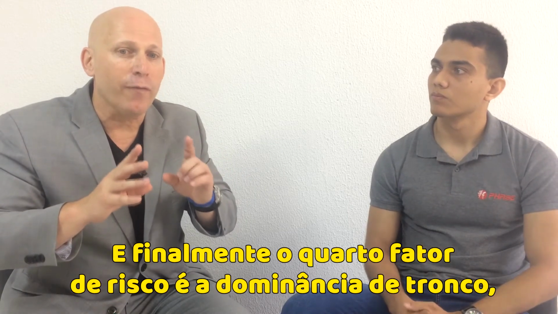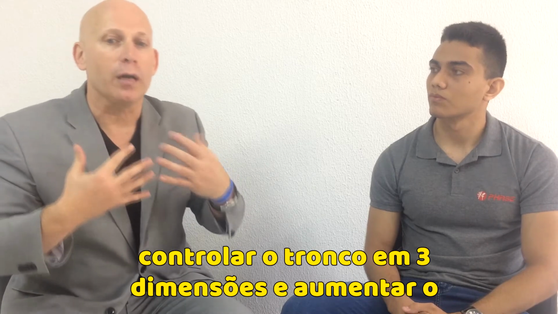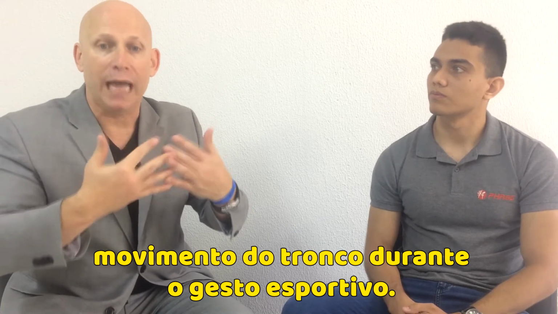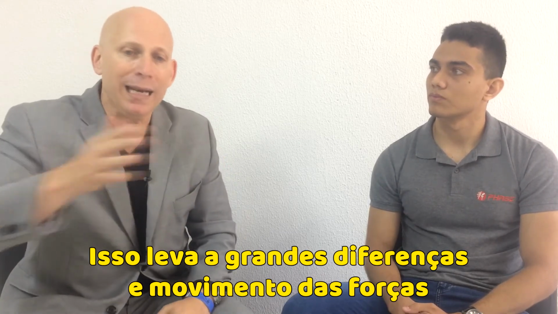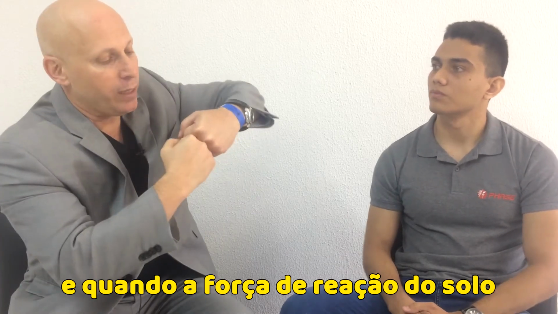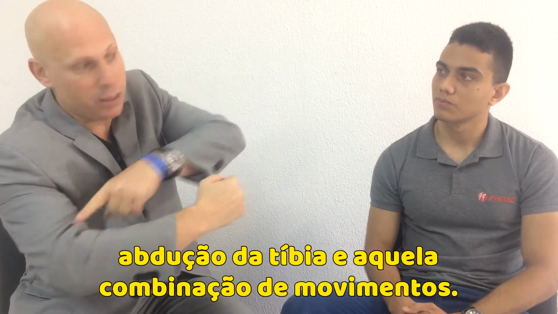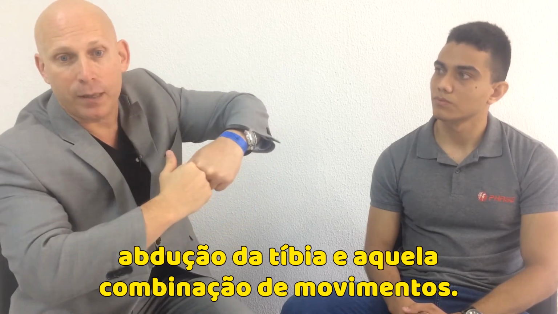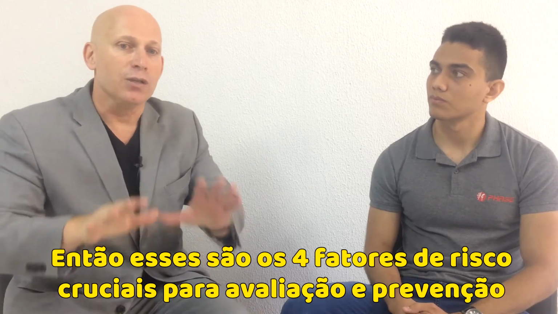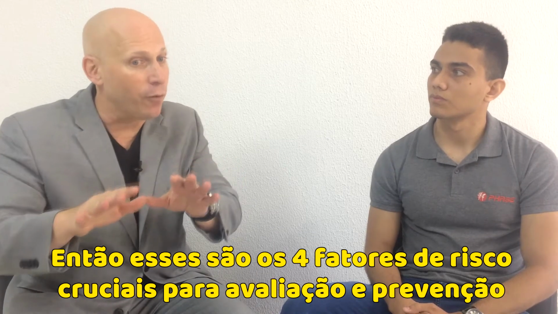And finally, the fourth factor is trunk dominance. This inability to control the trunk in 3-dimensional space and increased movement of the trunk during athletic maneuvers. And what that leads to is great differences in movement of the ground reaction force. And when the ground reaction force then goes lateral to the knee joint, it causes distal tibial abduction, and again, that combination of motions. So those are the 4 risk factors that are crucial for screening and for prevention.